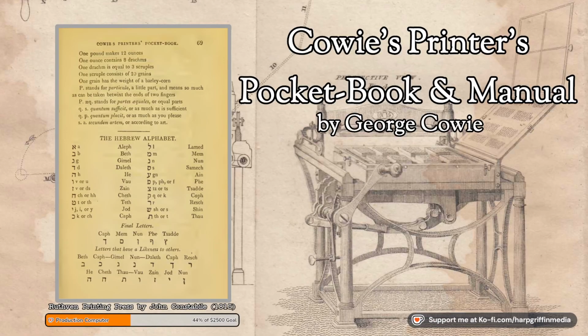The Hebrew alphabet. A, Aleph. B, Beth. G, Gimel. D, Daleth. H, He. V or U, Vau. V or DS, Zain. CH or HH, Cheth.